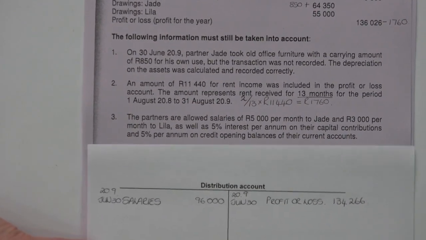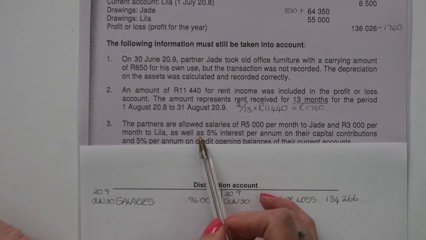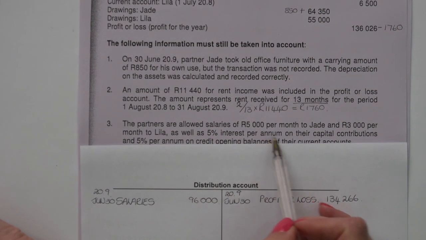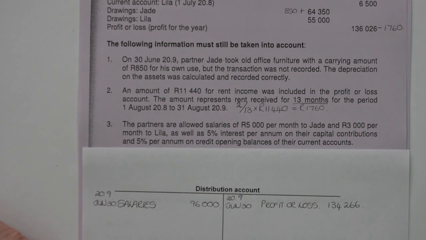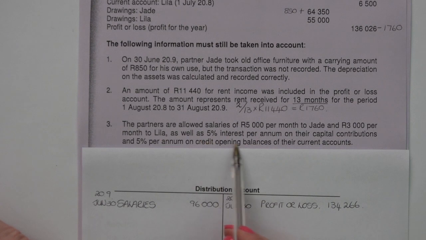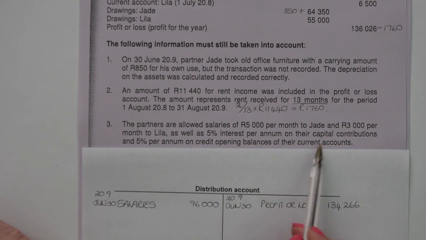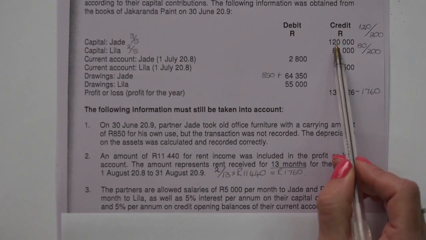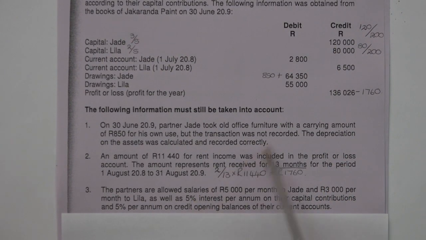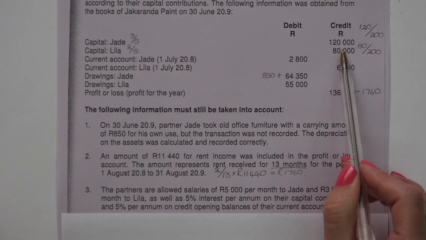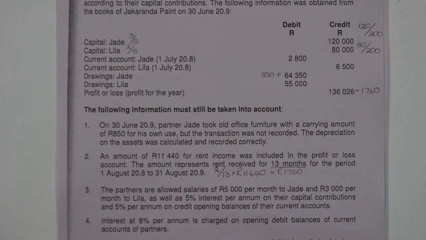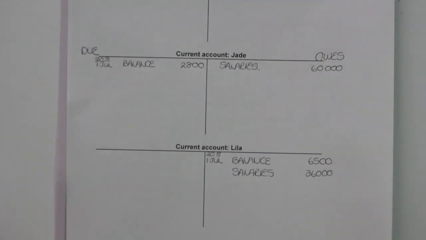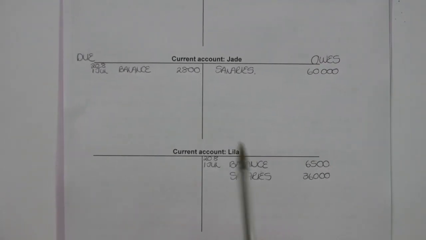Then they also mention that the partners will earn 5% interest per annum on their capital contributions and 5% per annum on the credit opening balances of their current accounts. So if we calculate the interest on their capital amounts, 5% on the 120,000 at the top, and 5% interest on capital on the 80,000. Interest on capital is like interest on an investment. The partners could have invested this money with the bank. That means that the partnership will owe the partner these amounts.